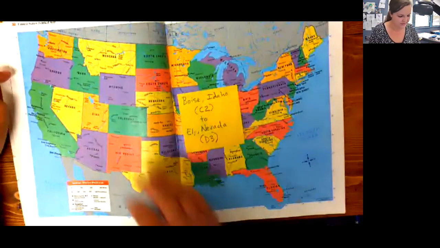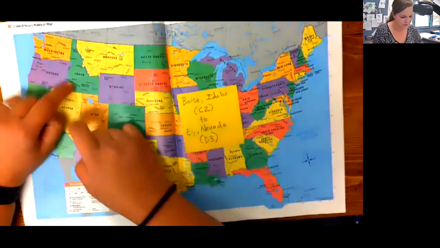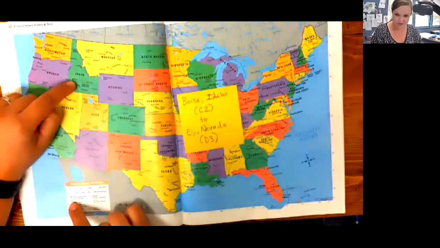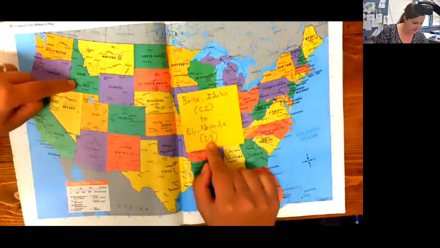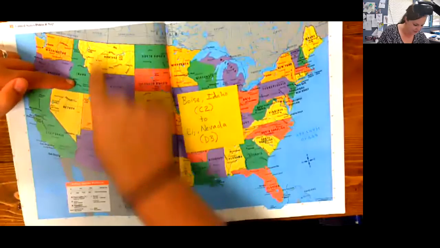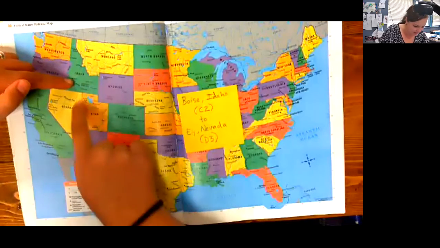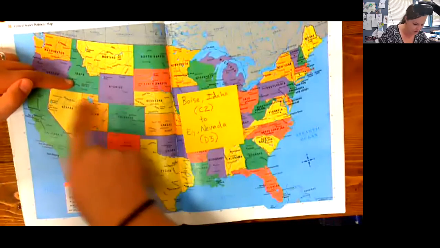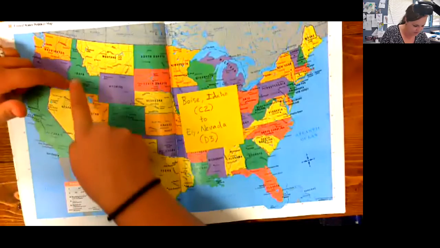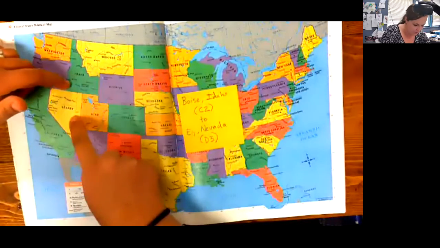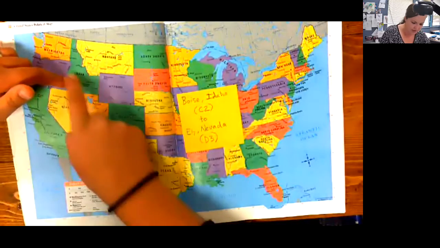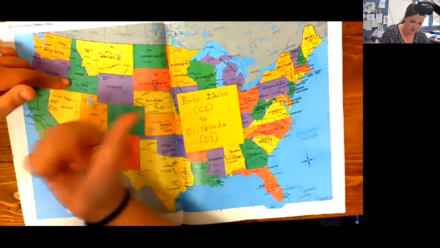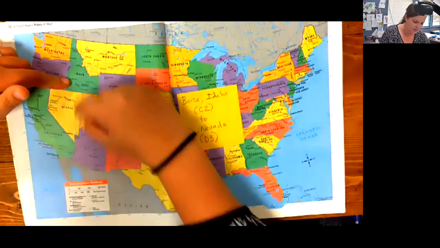So Boise is in C2. Here's Boise right here. It's represented by a star, so I know it's the state capital as well. Ely, Nevada is in D3. So here's D, here's 3. Nevada is just a small section in this alphanumeric grid, and it's right there. So to go from Boise to Ely, I'm going south. So I could either say south because it's almost directly south, or I could say southeast because it's going this way a little bit as well. So southeast.